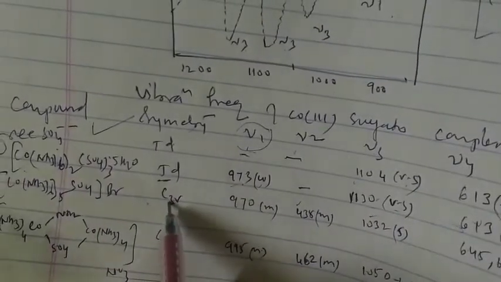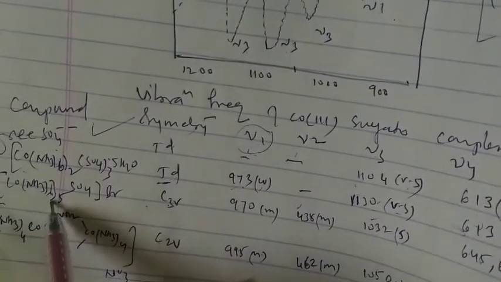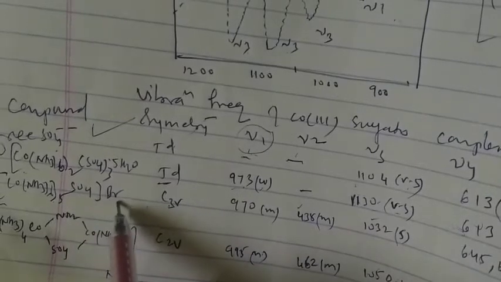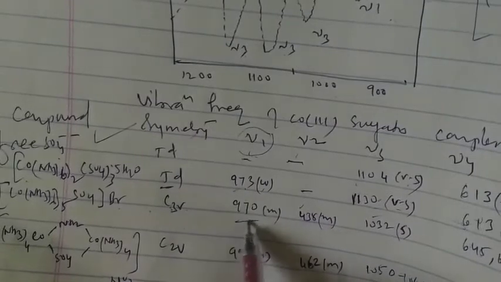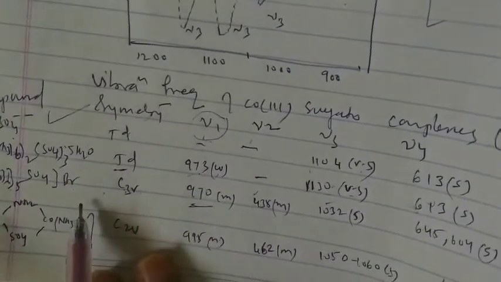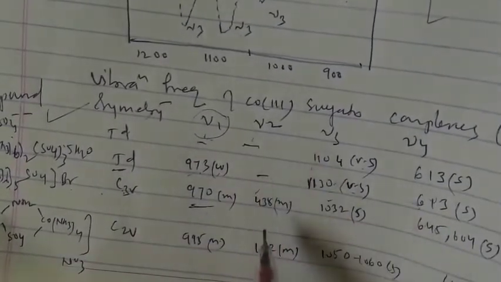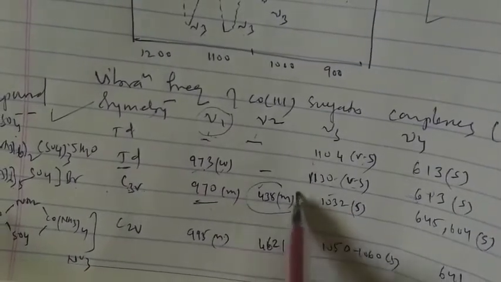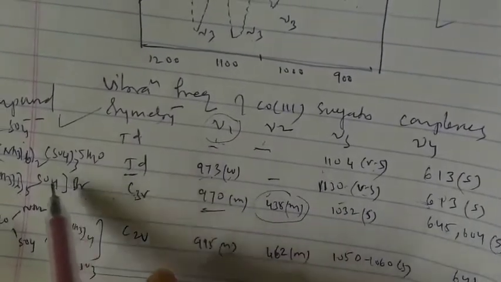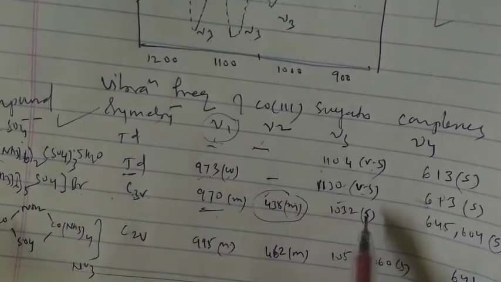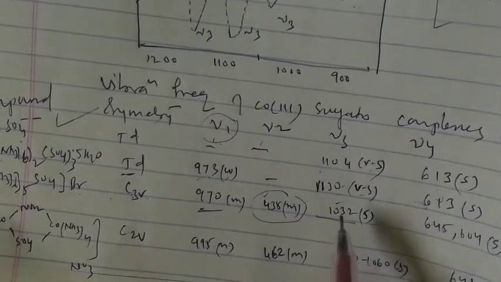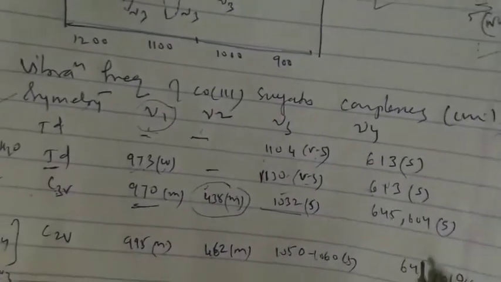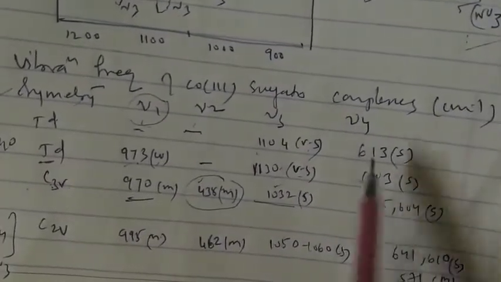Another C3v complex you can see here, the pentaammine sulfate bromide complex, which has C3v geometry. Nu1 is again weak at 970 per centimeter, and nu2 is medium in this complex at 438. See how upon coordination with sulfate they are changing. Nu3 is very sharp at 1103, and other vibrations also show, and 645 and 604 are strong vibrations of nu4 shown by this complex.